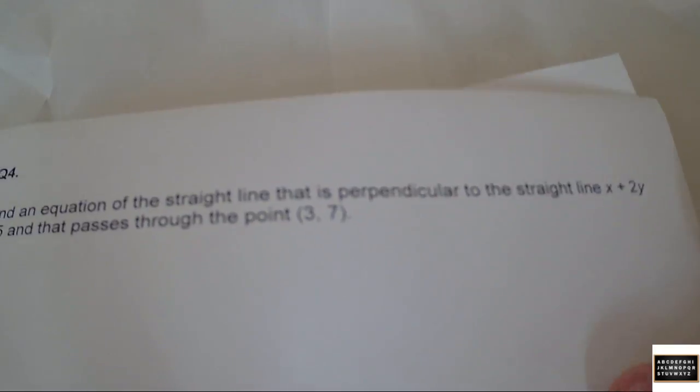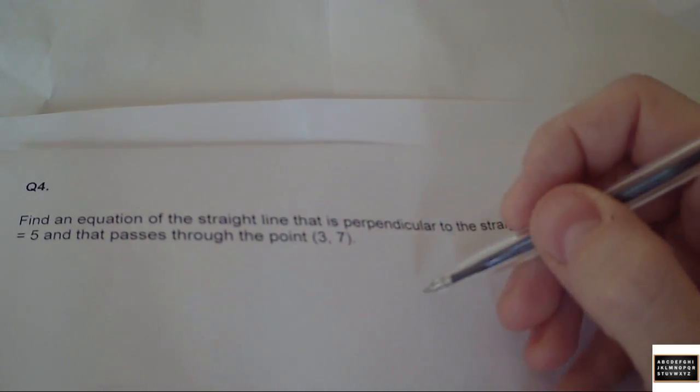One more question to do, which is again really similar and along the same lines. Just need to fold this up so I can show you it. Here's the question here. So again, similar question. Find an equation of straight line that is perpendicular to straight line x plus 2y equals 5 and that passes through the point 3, 7. So again, it's a similar sort of question. So x plus 2y equals 5. Okay, it'd be nice to know what the gradient of this line is.